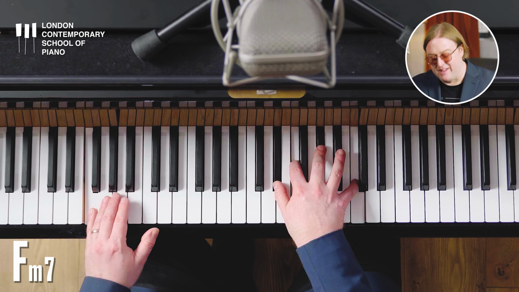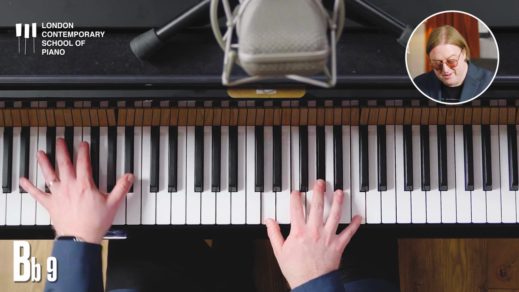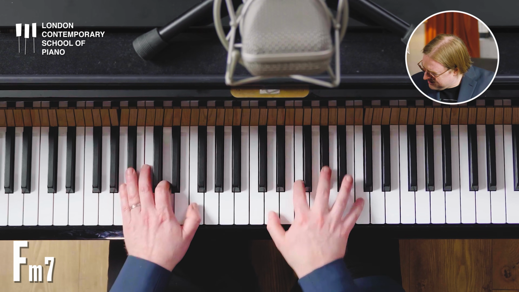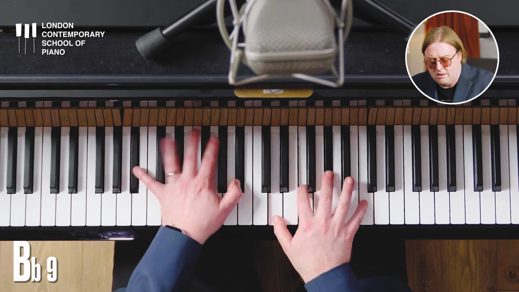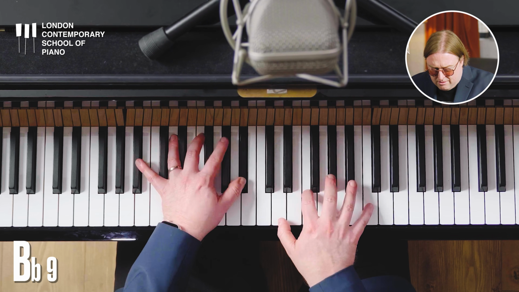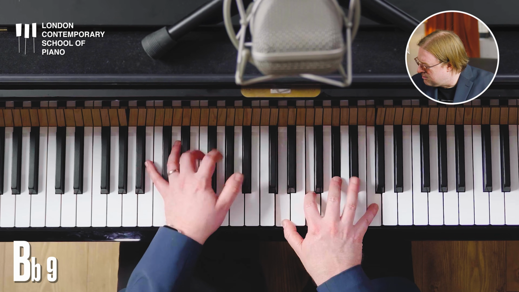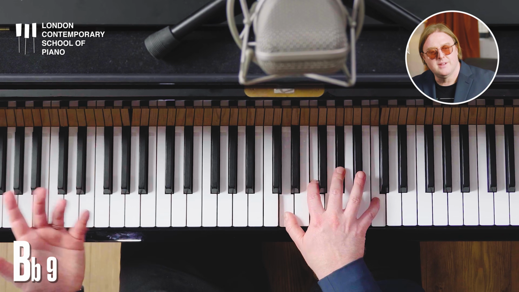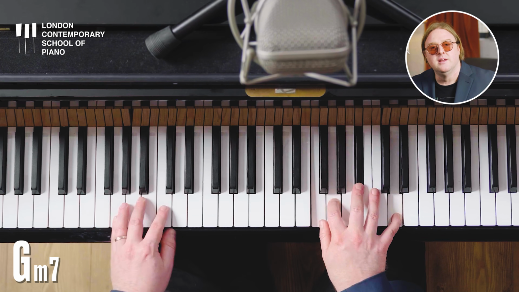Okay, so how do I get to the B flat 9? Again, I just slip my thumb down the semitone. I keep all the other notes the same. And you can try that in as many keys as you can. What about G minor 7 to C9?